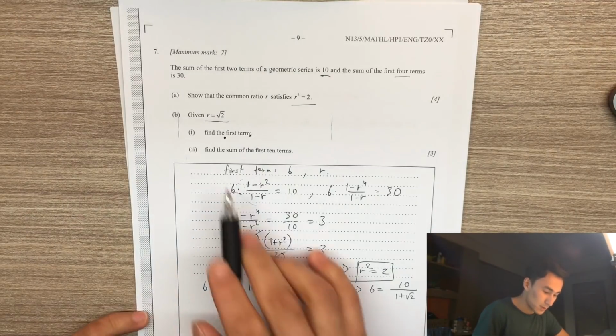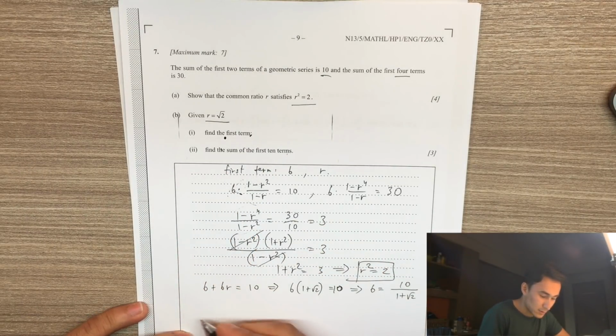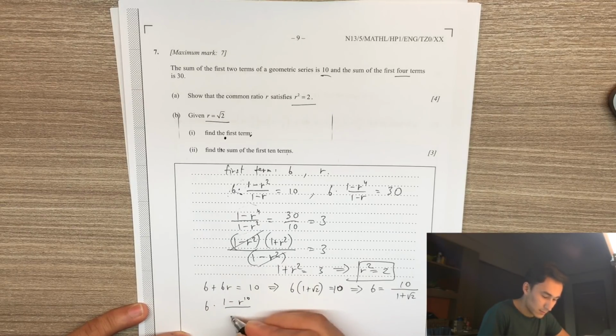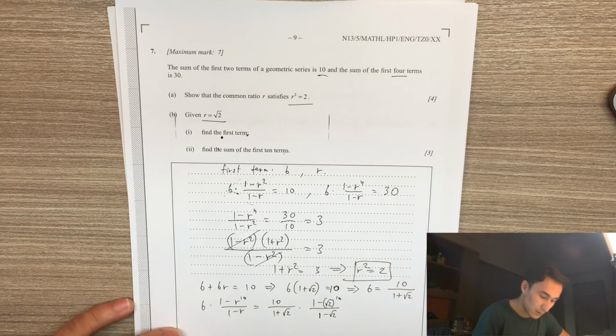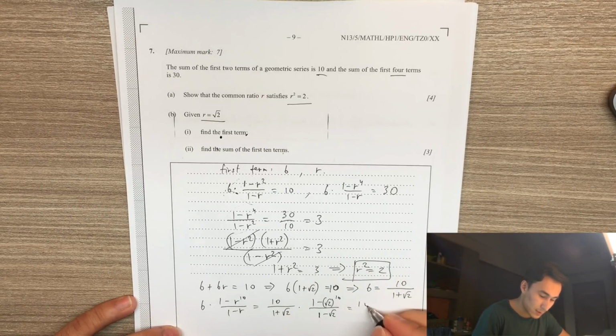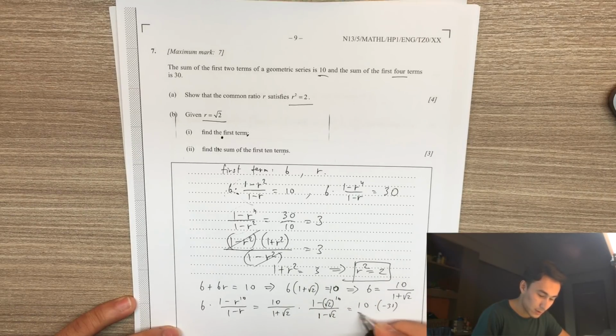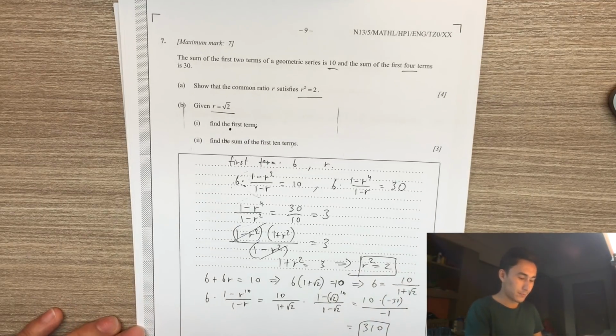Find the sum of the first 10 terms. So the sum of the first 10 terms is given by this formula, (1 minus r to the power of 10) divided by (1 minus r), which is 10 divided by (1 plus root 2) multiplied by (1 minus root 2 to the power of 10) over (1 minus root 2). All right, so from here, after calculation, it becomes 10 multiplied by negative 31 and divided by negative 1, which is equal to 310. All right, so this is the answer. We have solved this problem. The answer is 310.